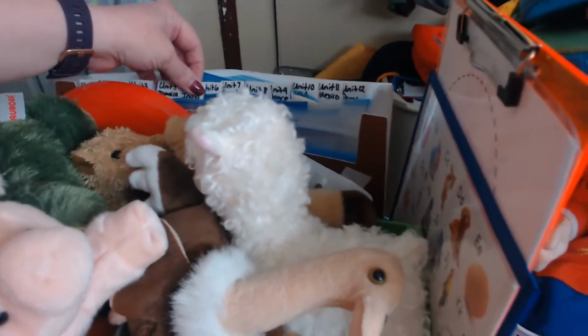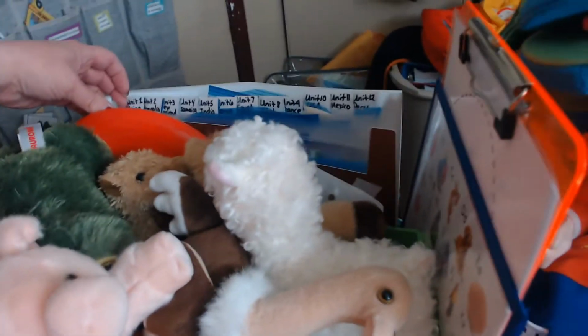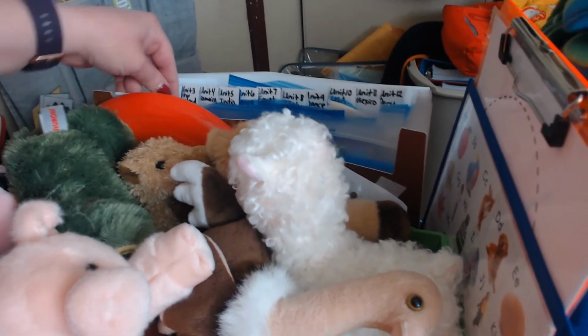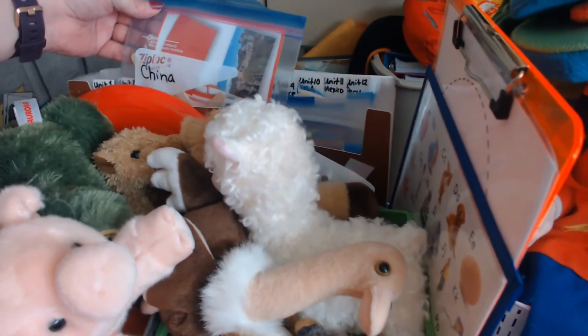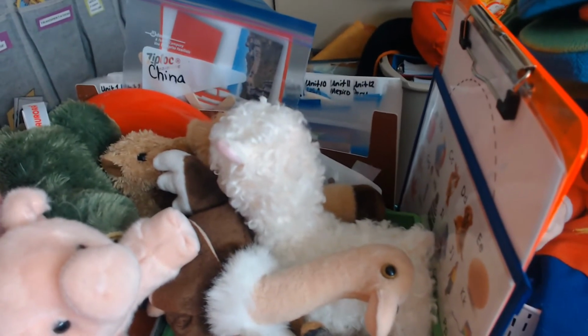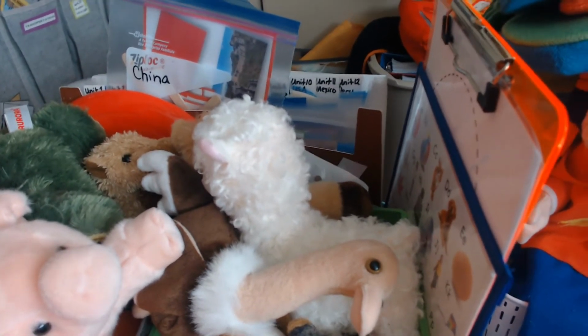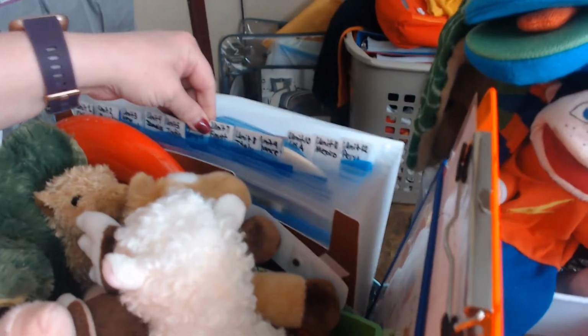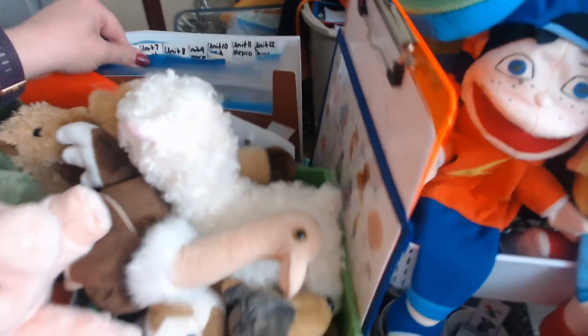Back here is my level 1 pocket chart. Back here's my level 1 file folder. I have them all in a baggie under each one, so that when I pull it out, I have all of them and I don't have to go digging around in the bottom of that to try to find the little pieces. So they're all right there and I can just pull out what I need.